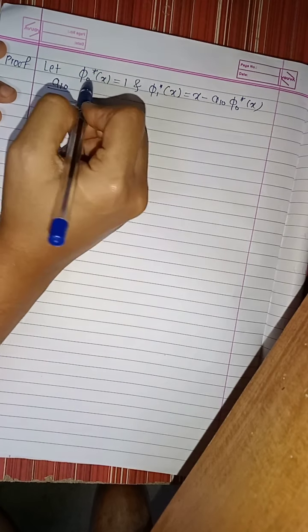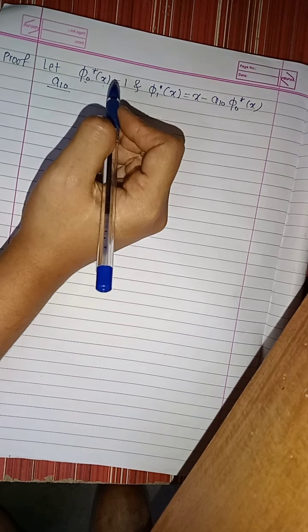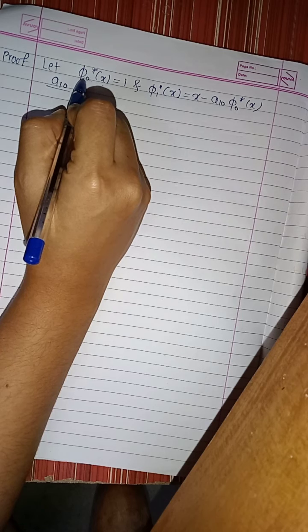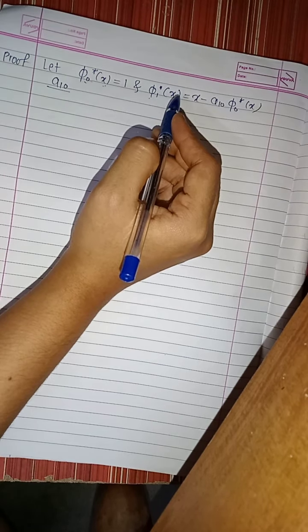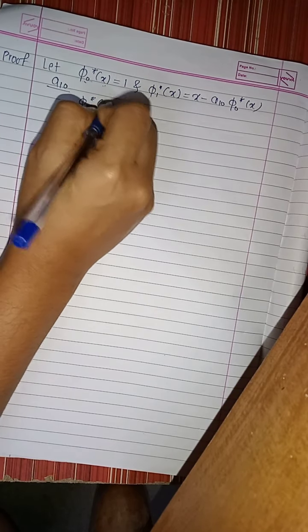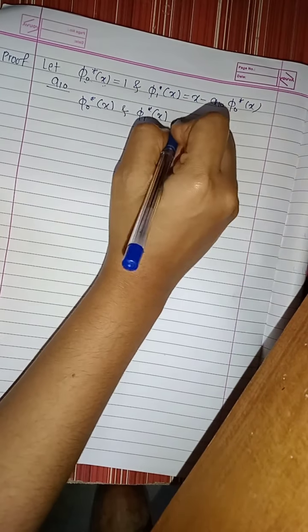We need to consider that phi0*(x) and phi1*(x) are orthogonal to each other.